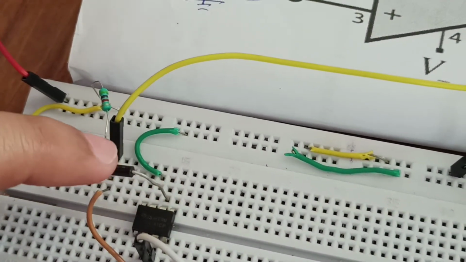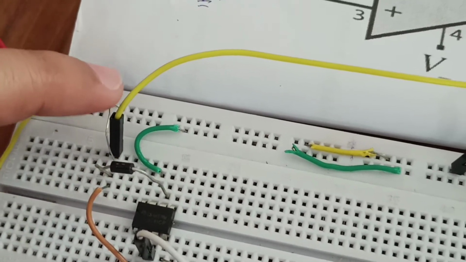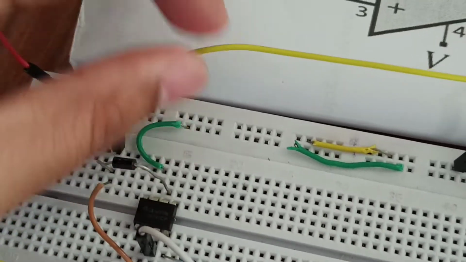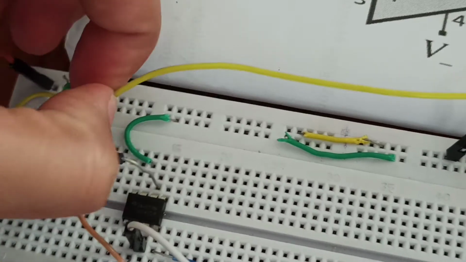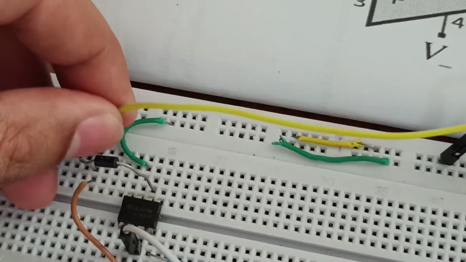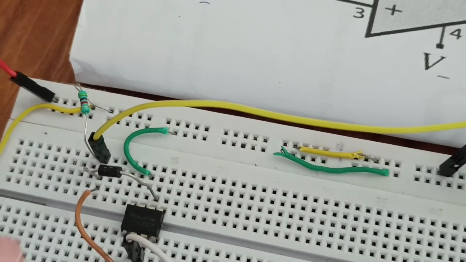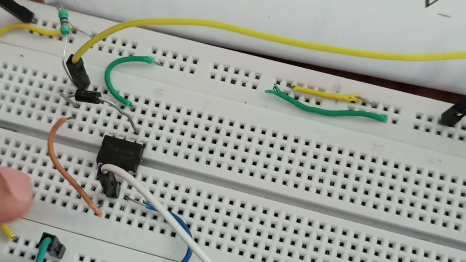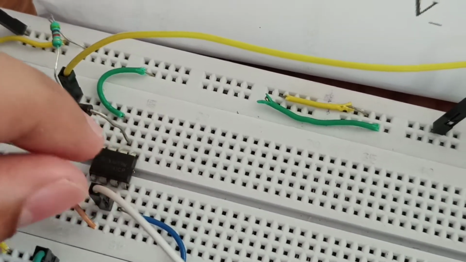From terminal 6 I have taken the diode, and this is where we have connected to ground. From here we are taking the output. This is the wire to take the output. Here this is the wire which has been connected to terminal 2, and here the input has been connected to terminal 3.